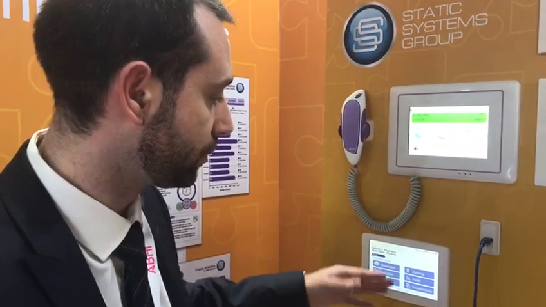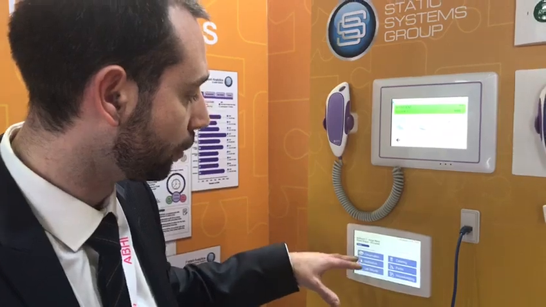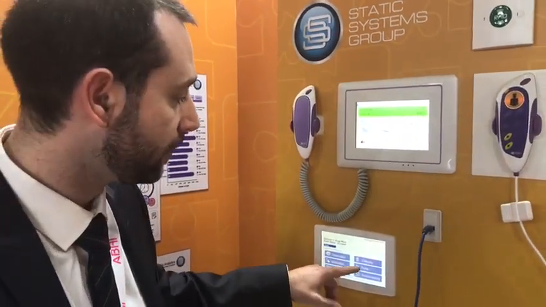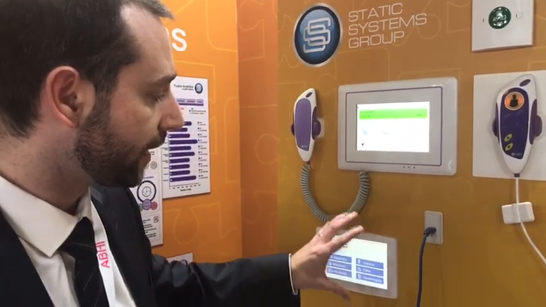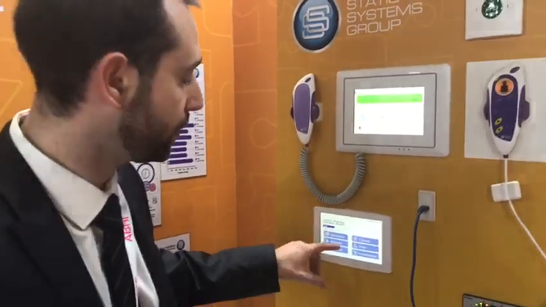By going into the workflow and task management, if another service is required by the patient, such as catering or a porter to take them to x-ray, etc., medical lab results or observations, they can be raised on the system from this terminal.